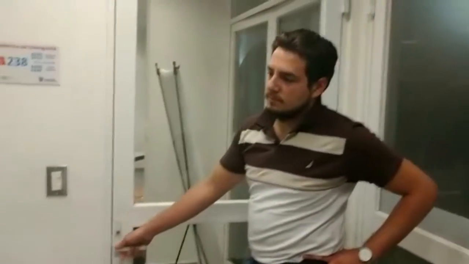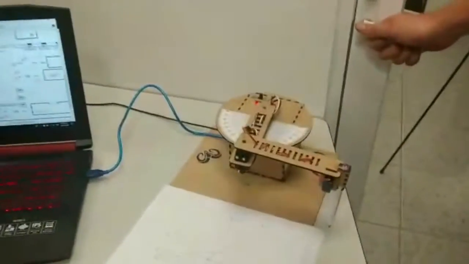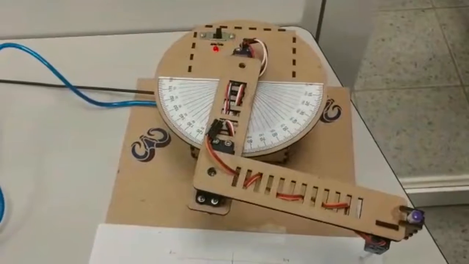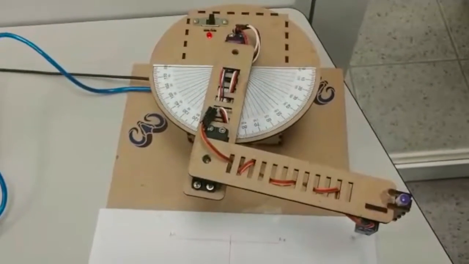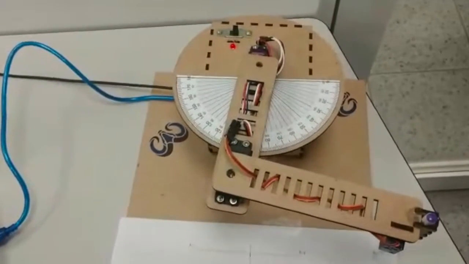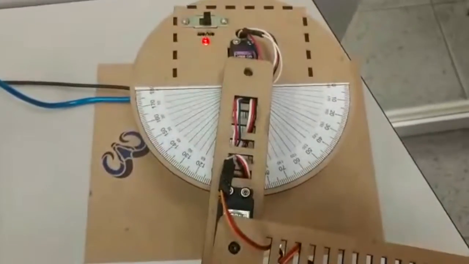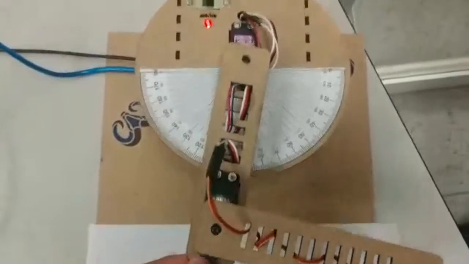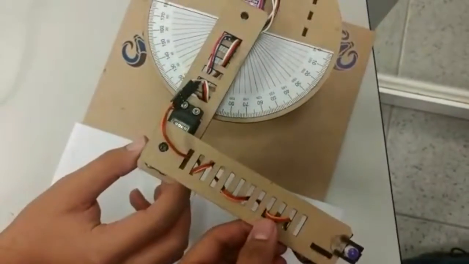When we move it, the momentum of the robot makes it go a little further or stops it. As we can see, this phenomenon is happening in the first motor and not so much in the second motor.